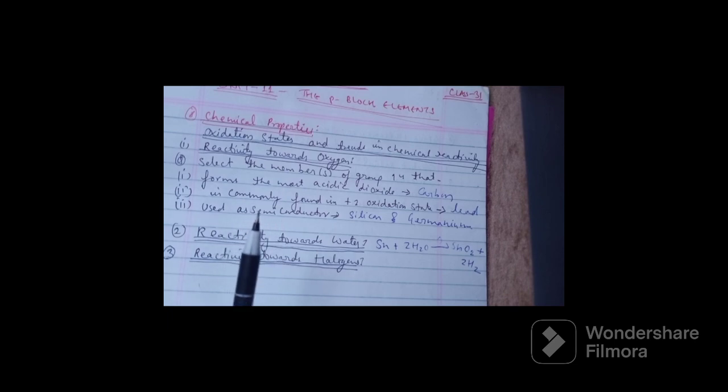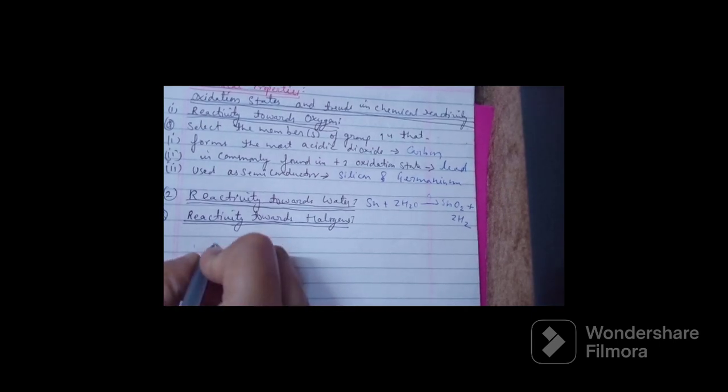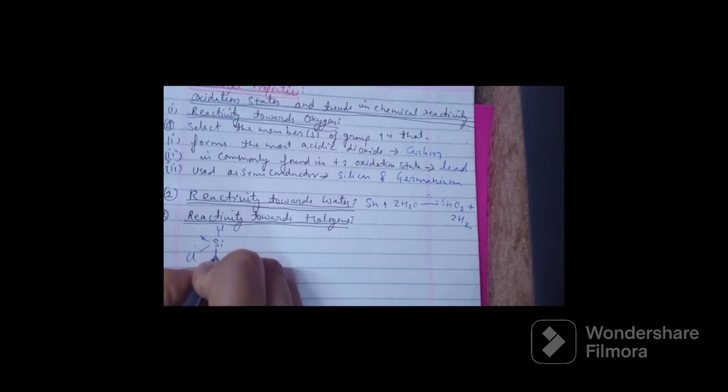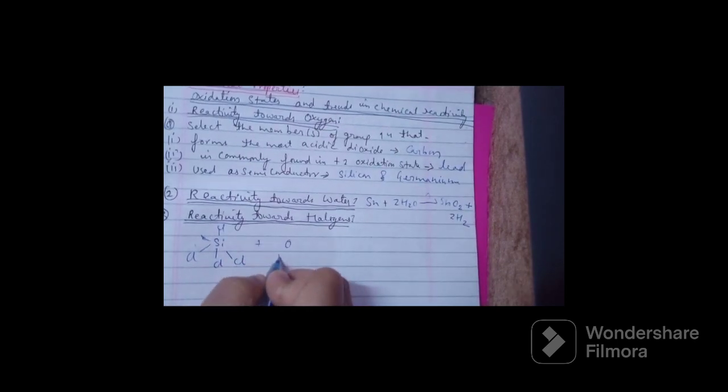It undergoes hydrolysis by initially accepting the lone pair of electrons from water molecules in the d orbitals of silicon, finally leading to the formation of Si(OH)4, as I will draw for you all. SiCl4, Cl, Cl, Cl plus H2O.